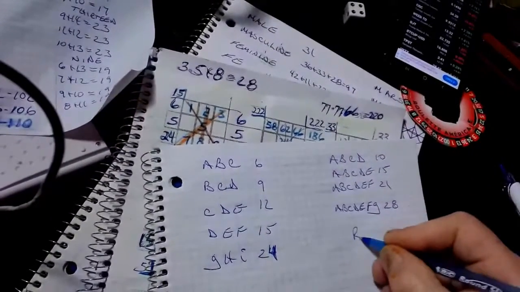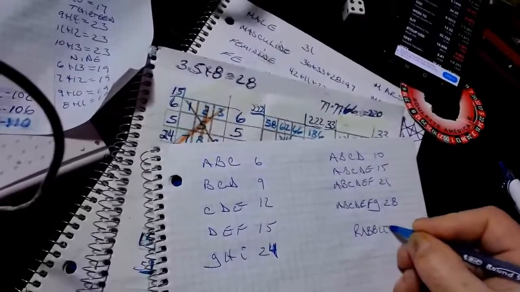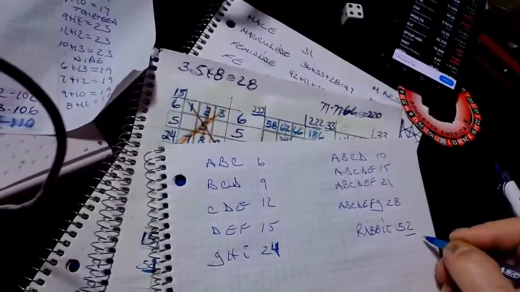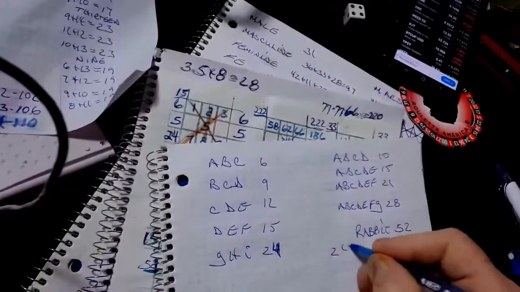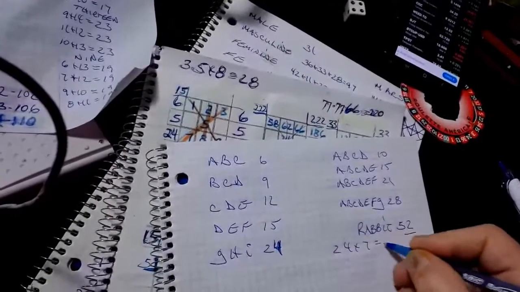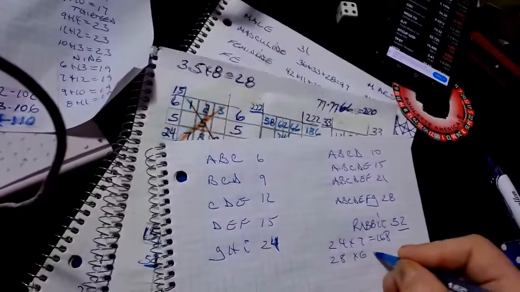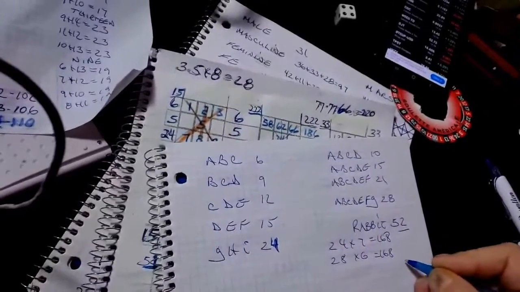And it just so happens that Rabbit, the fourth zodiac sign, equals 52. And that's the numeric value for Earth, to where the 24 by 7 equals 168 hours in the week, to the 28 by 6 equals 168 hours in a week.